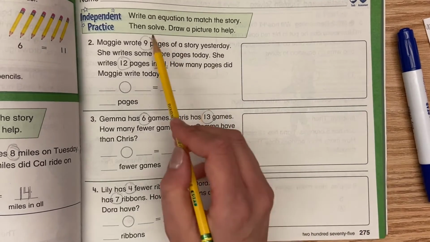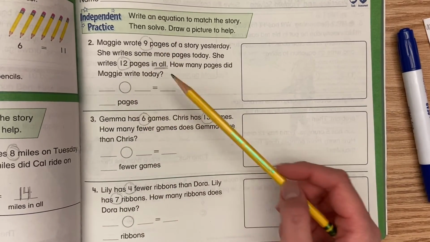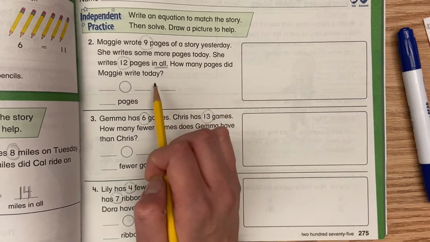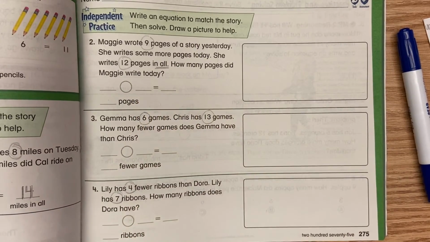Okay? Remember, with the numbers that they gave you, you need to figure out which one is the whole and what numbers are the parts.